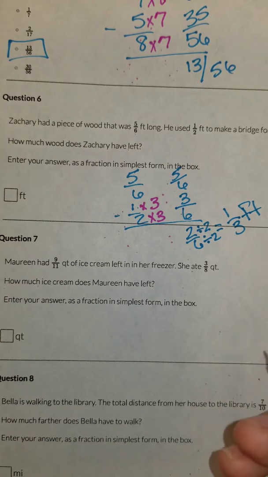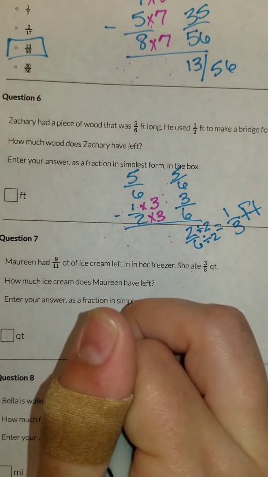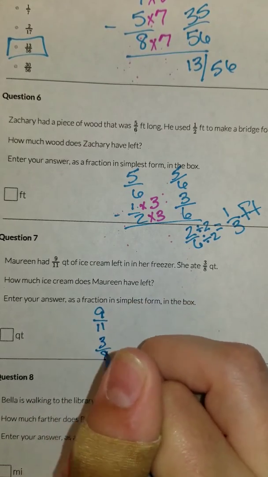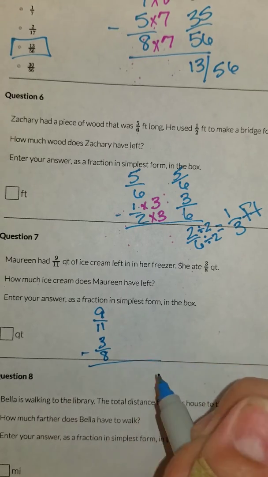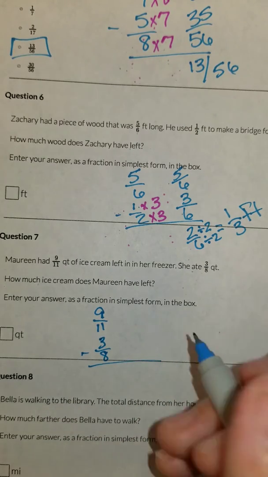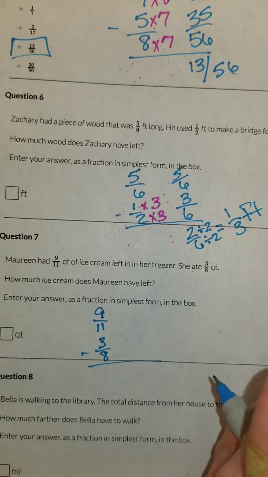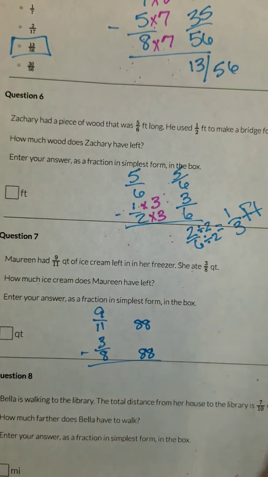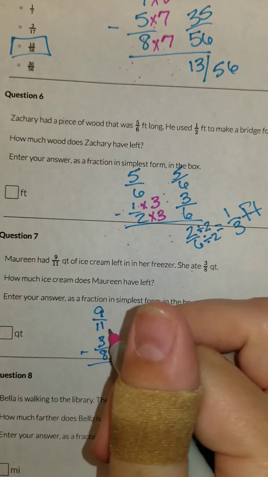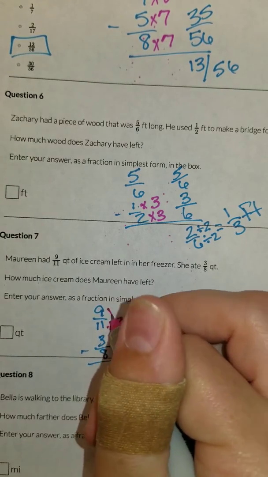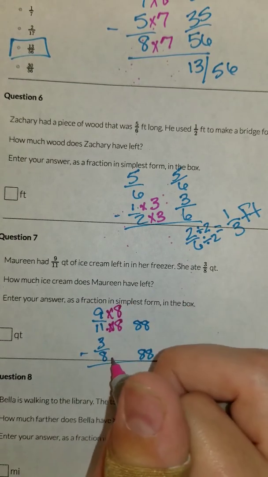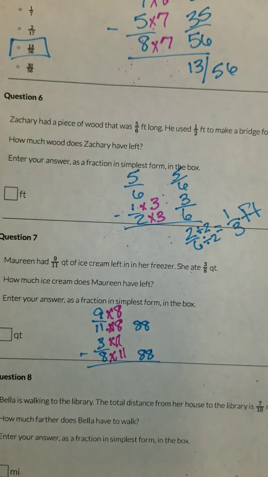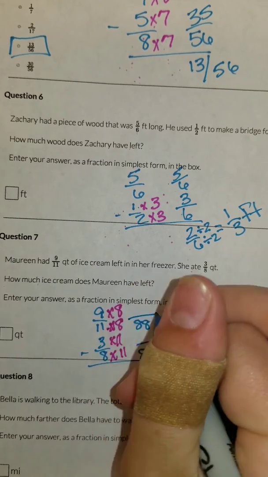Number 7, Maureen had 9/11 quarts of ice cream. She ate 3/8 of a quart. How much ice cream does she have left? So I have to find the common denominator between 11 and 8. And that common denominator is 88. So I had to multiply 11 by 8. So I have to do the same to the top. And I had to multiply 8 by 11. So I have to do the same to that top as well, that numerator.